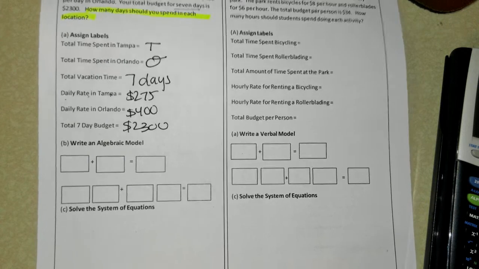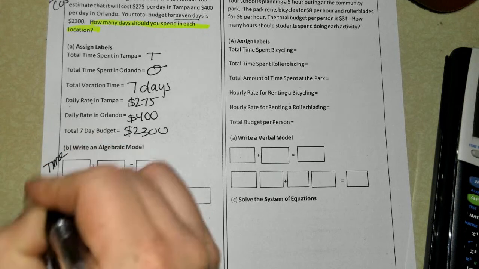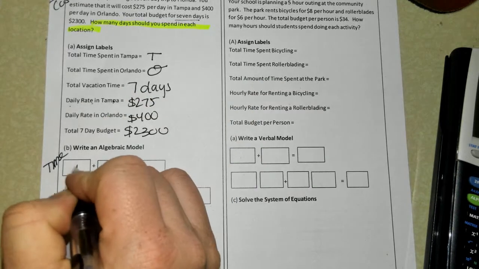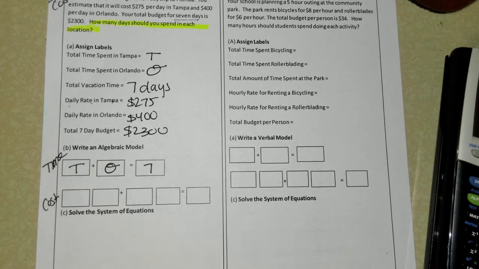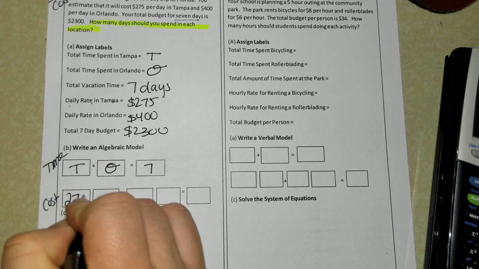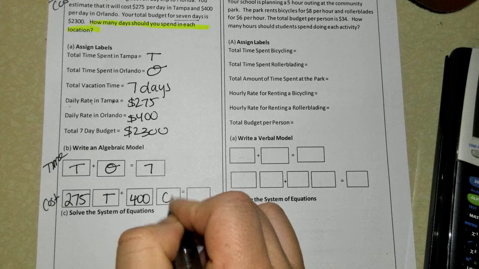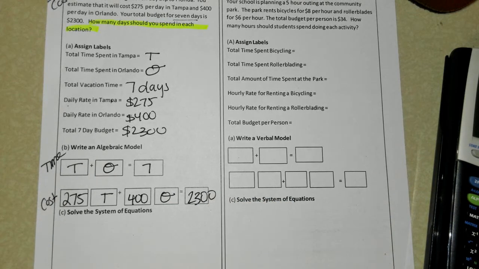I'm going to start my algebraic model off the side, but I'm going to do time first, followed by costs. So time spent. Well, between Orlando and Tampa, I have 7 days. Now, underneath here, I know the cost for Tampa is $275. The cost for Orlando is $400. My total budget is $2,300.